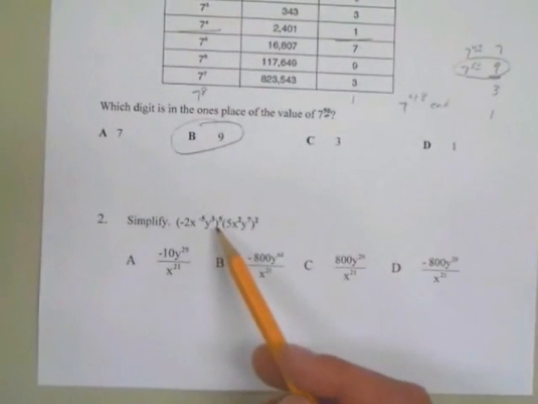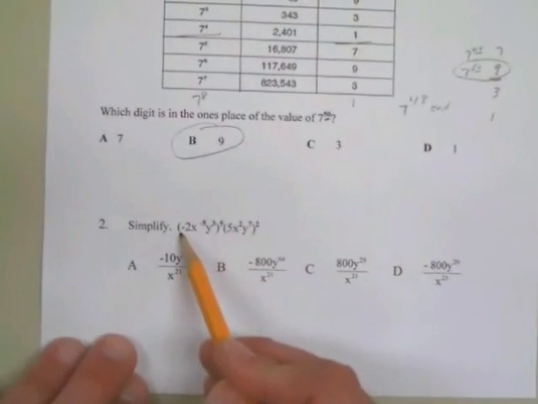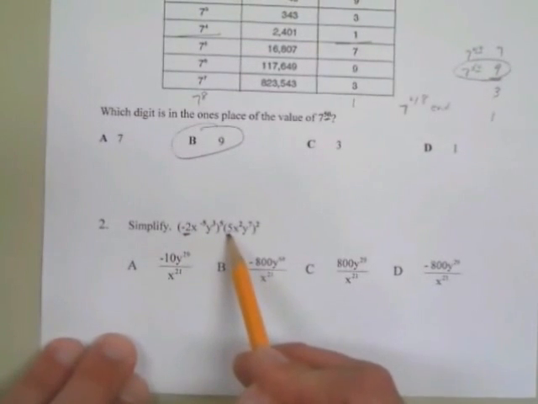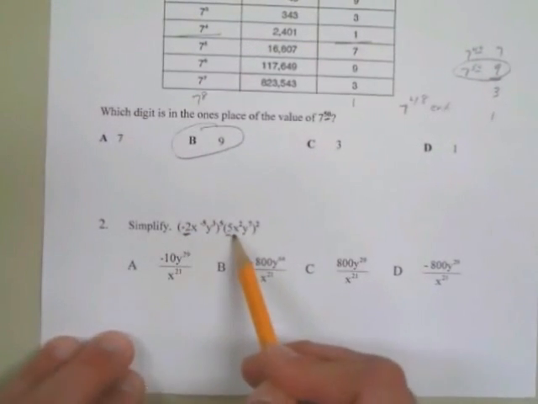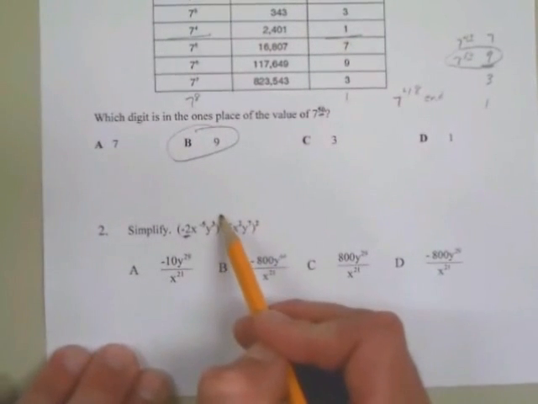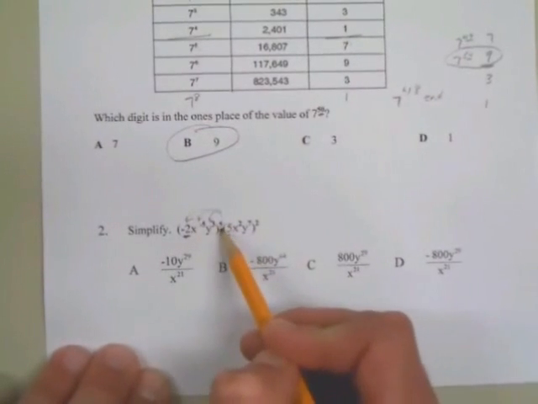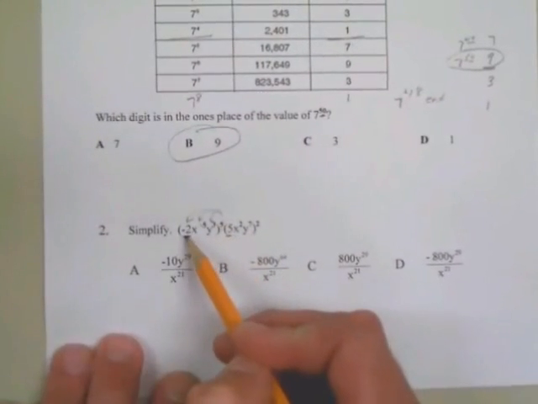Number 2, simplify. We have to take care of exponents. We have to be careful about negative exponents. We have to be very careful that we realize that this negative 2 and 5 are not exponents, but they are coefficients. This 5 is outside these parentheses, so we have to raise everything inside the parentheses to the power of 5.